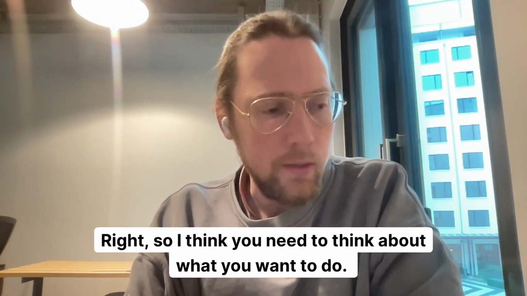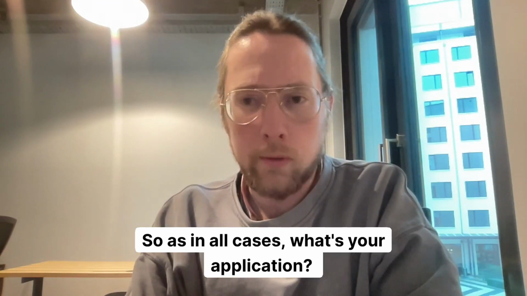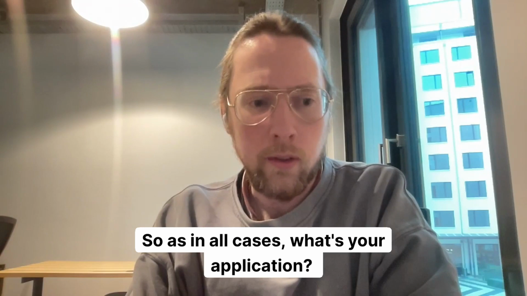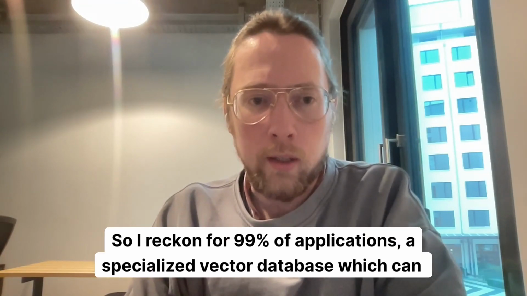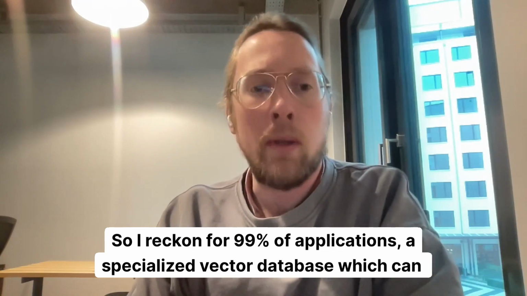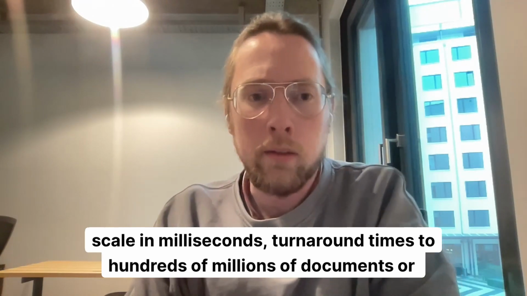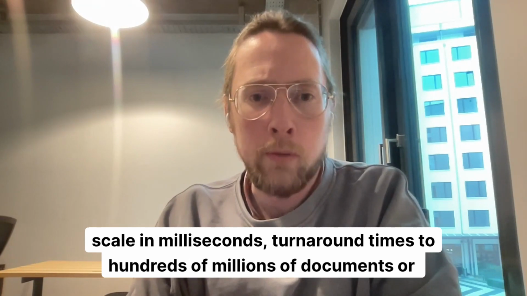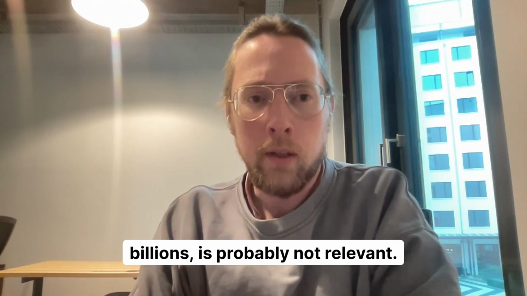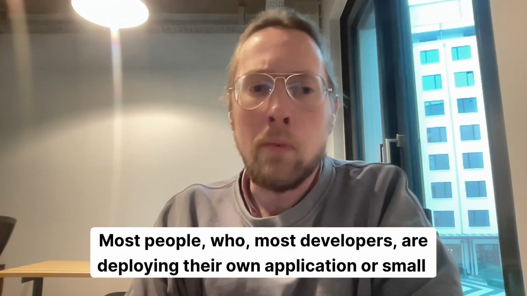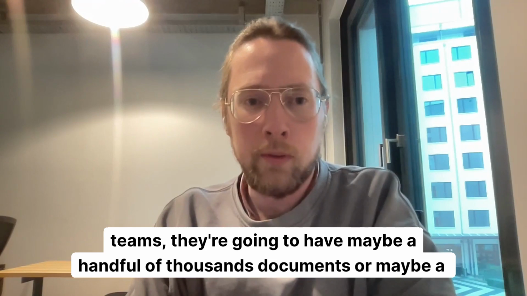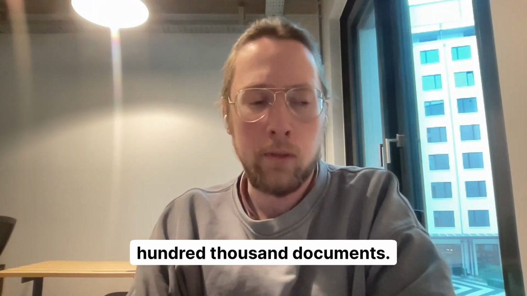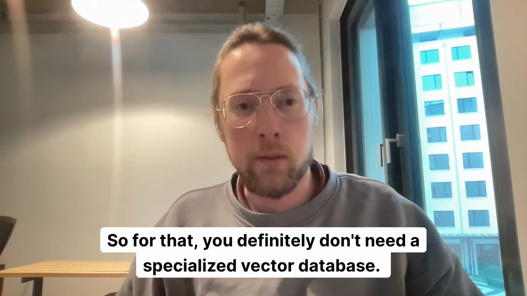Right. So I think you need to think about what you want to do. As in all cases, what's your application? I reckon for 99% of applications, a specialized vector database which can scale in millisecond turnaround times to hundreds of millions of documents or billions is probably not relevant. Most developers who are deploying their own application, or small teams, are going to have maybe a handful of thousands of documents, or maybe 100,000 documents. So for that, you definitely don't need a specialized vector database.